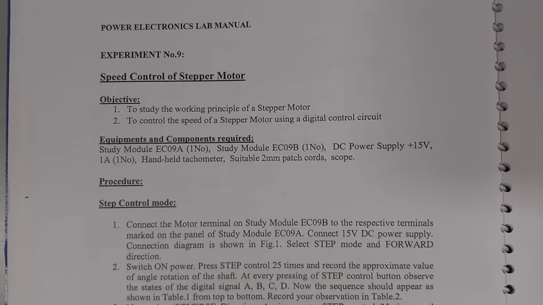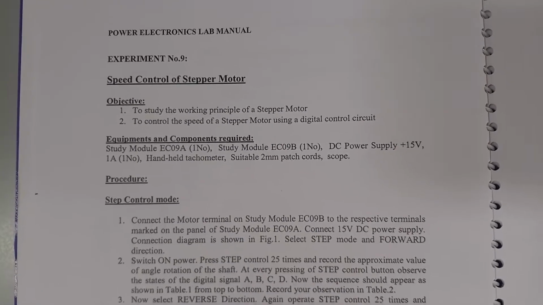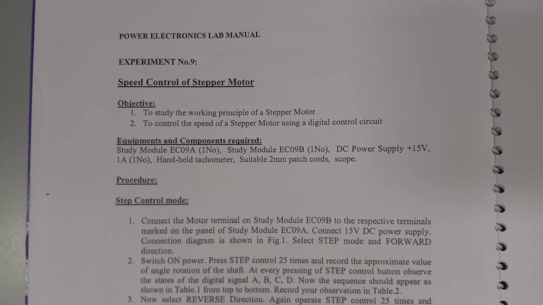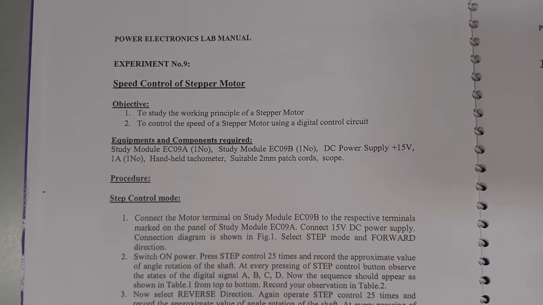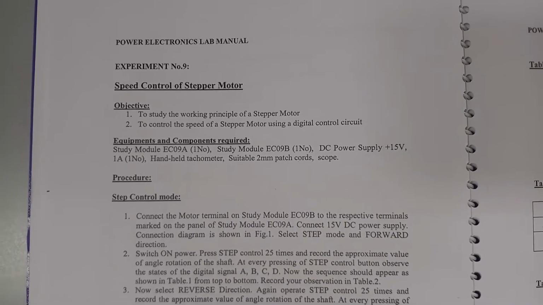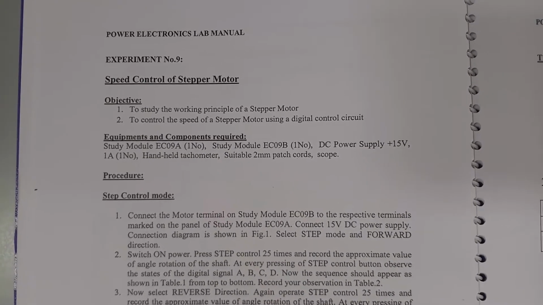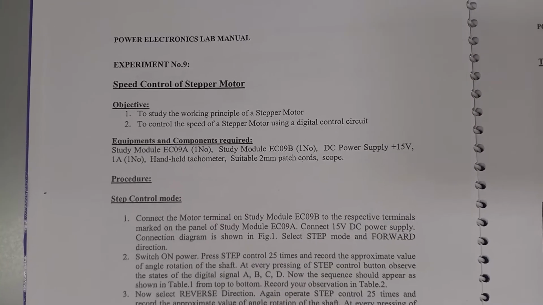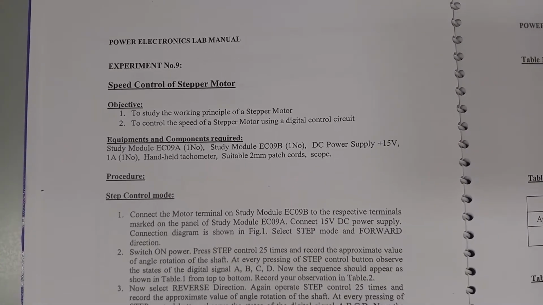Welcome to this video. In this session, you will be learning speed control of a stepper motor. We know that the stepper motor is used in most industrial applications as well as in robotics. For instance, if you want to move the arms of the robots, the stepper motor plays a vital role. For every kinetic motion of the arms and legs, at every node, one stepper motor will be there.